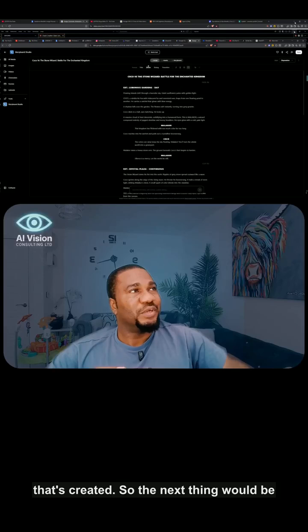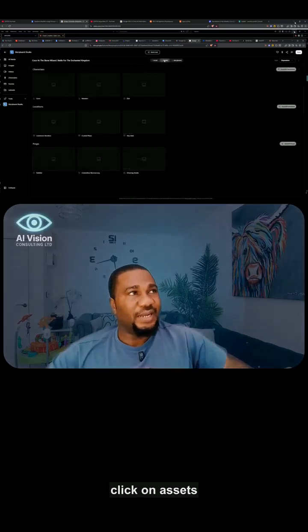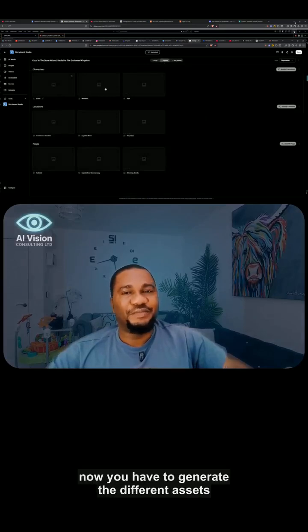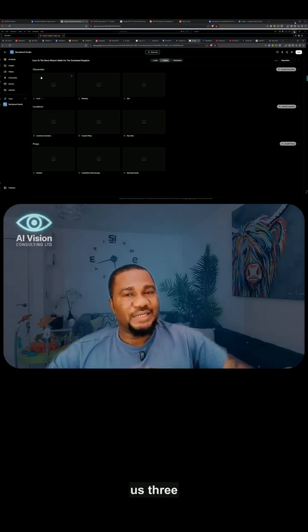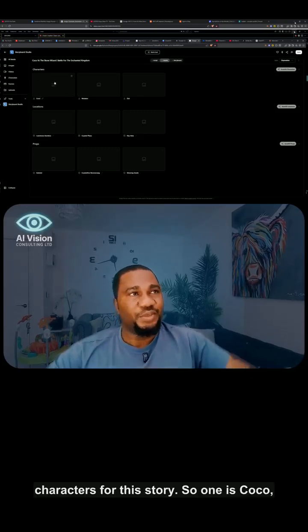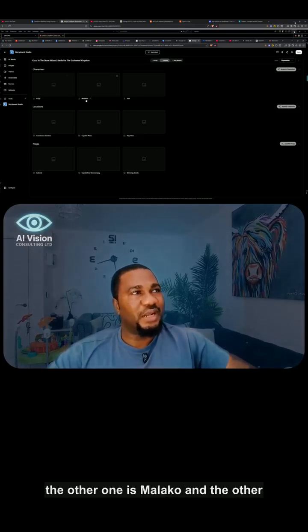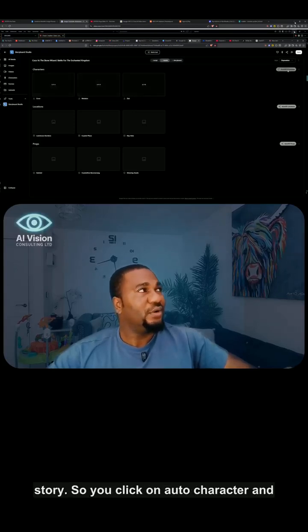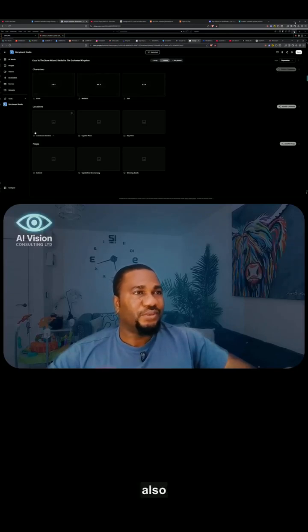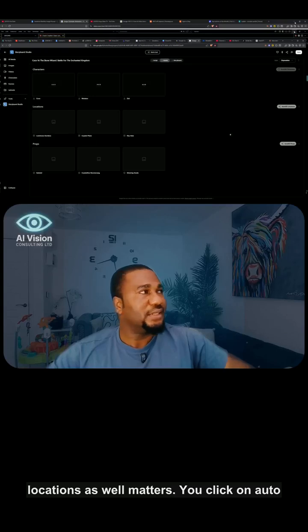So the next thing would be for us to go to assets. Once you click on assets, now you have to generate the different assets you want. Because it has given us 3 characters for this story. So one is Coco, the other one is Malako, and the other one is Zizi. We have to generate the characters of this story. So you click on auto character, and also locations as well matters. You click on auto location.